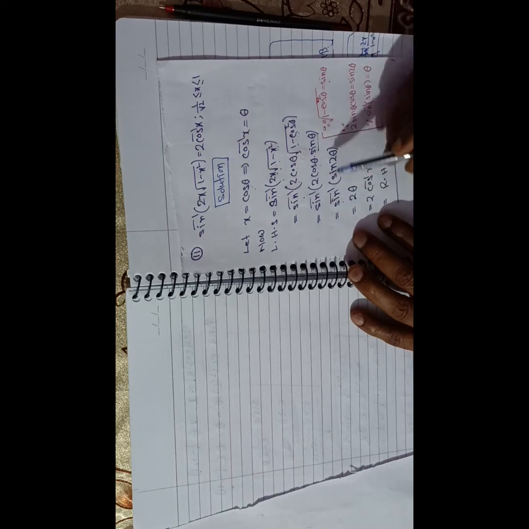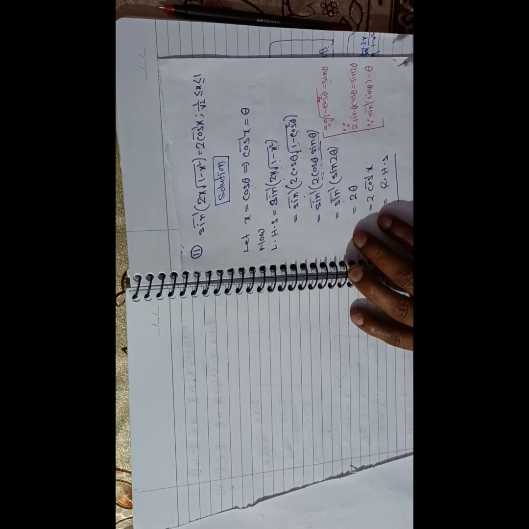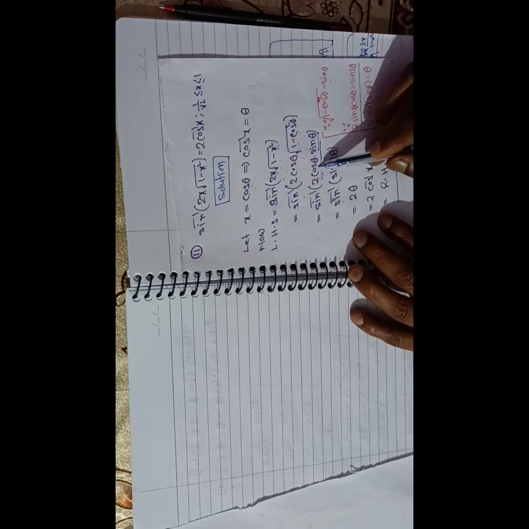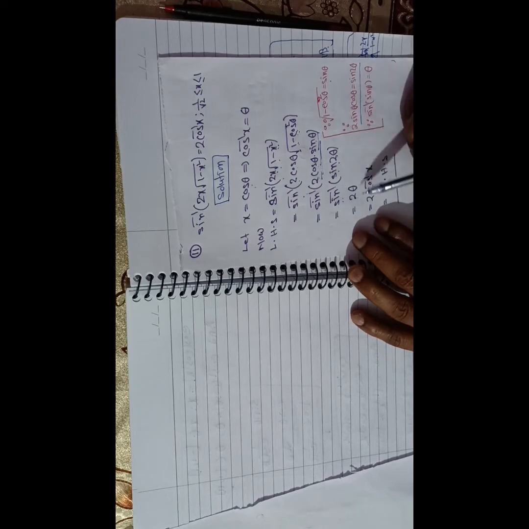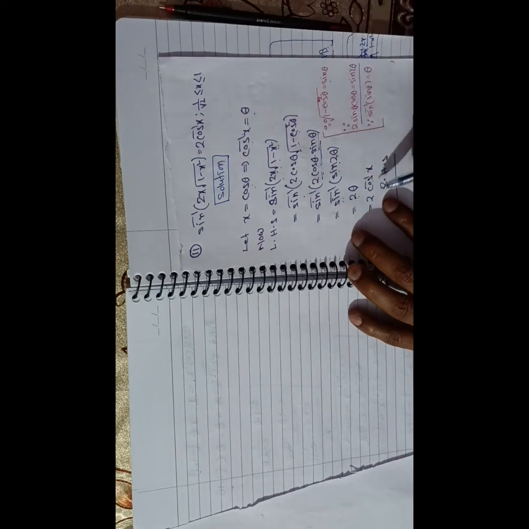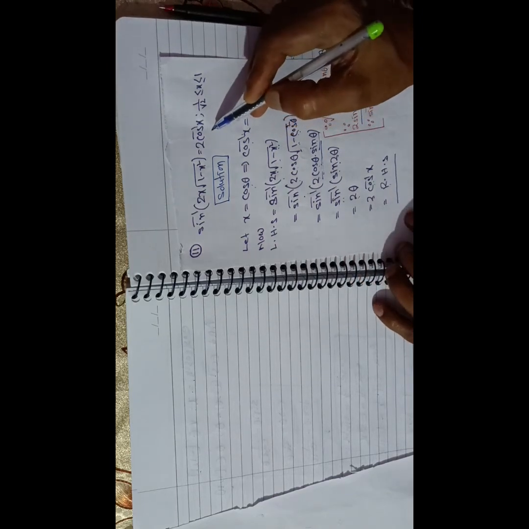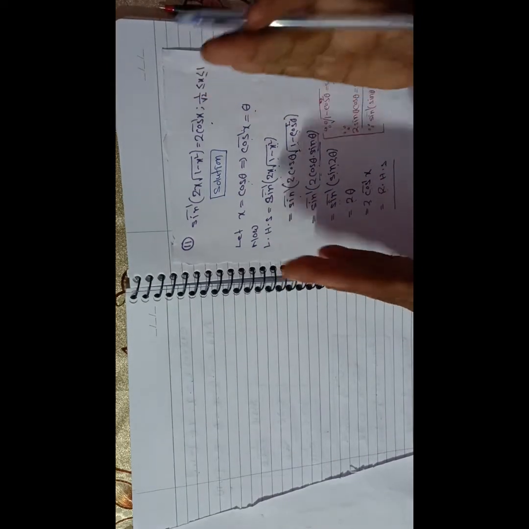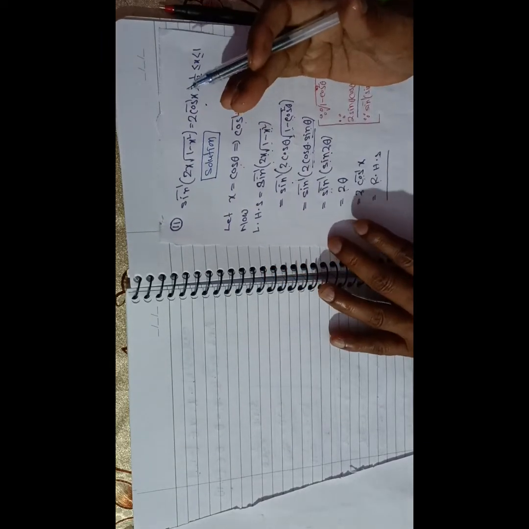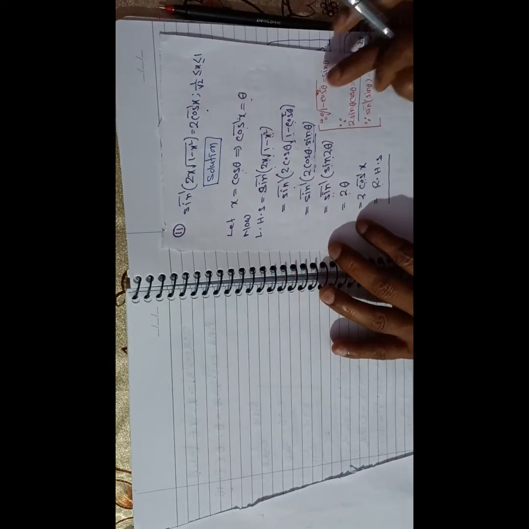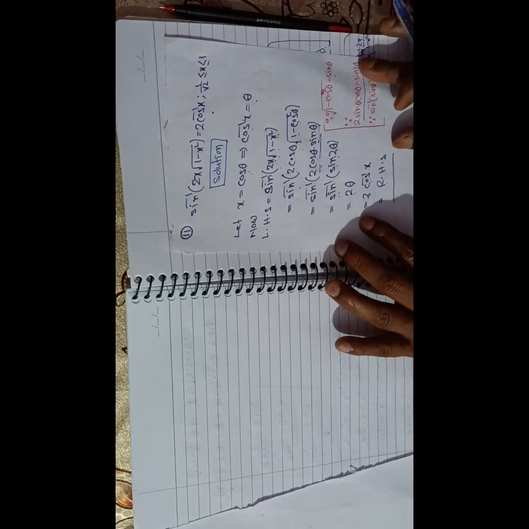Then we get sine inverse of 2 sine theta cos theta, which becomes sine 2 theta by the formula. After this we get 2 theta by using inverse trigonometric properties. Then we replace theta by cos inverse x, and we get 2 cos inverse x. This is the right hand side. That is the simple question. Very easy, all are very important. So using this we can solve these questions.